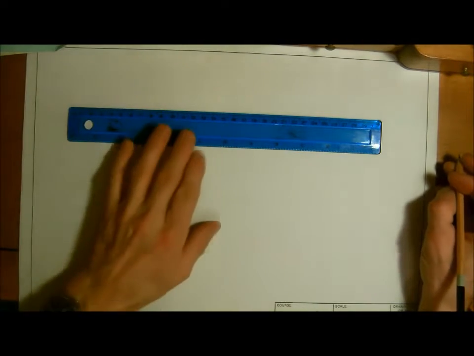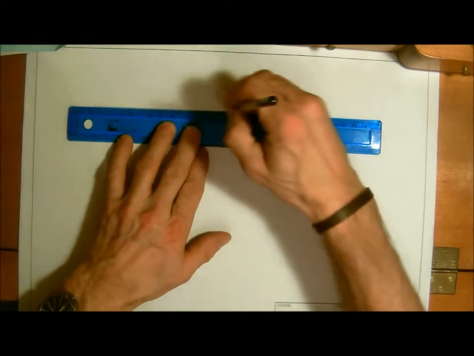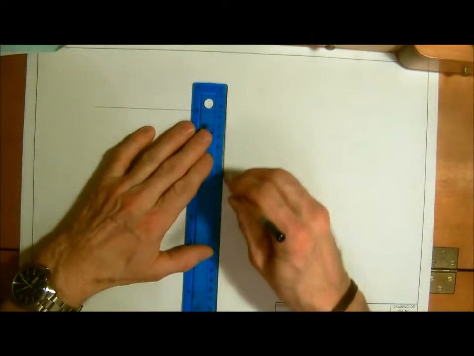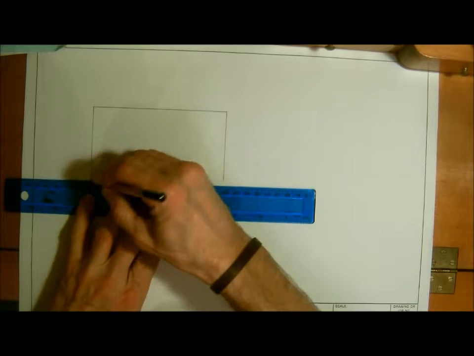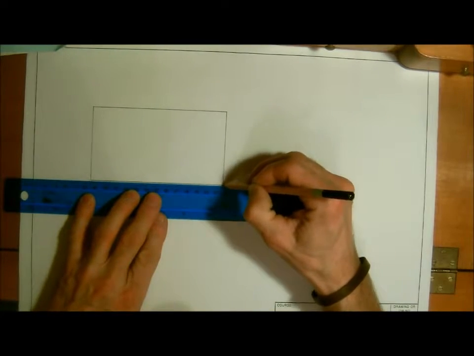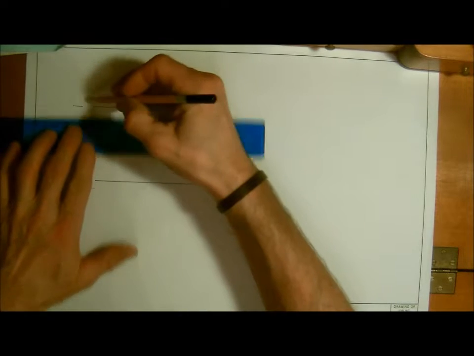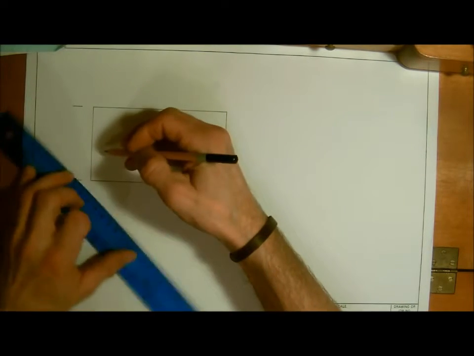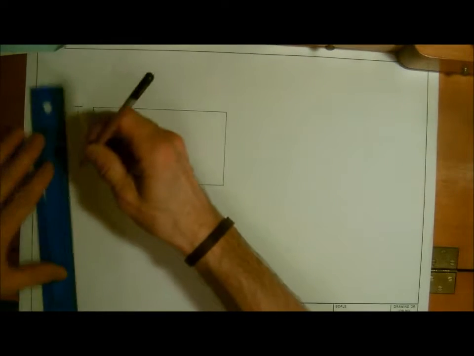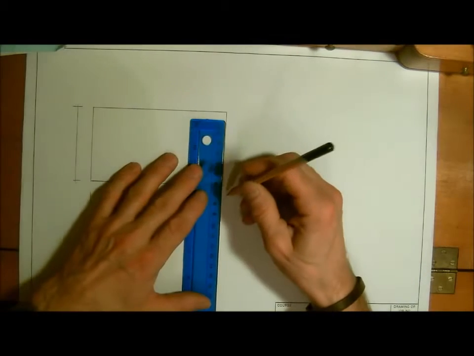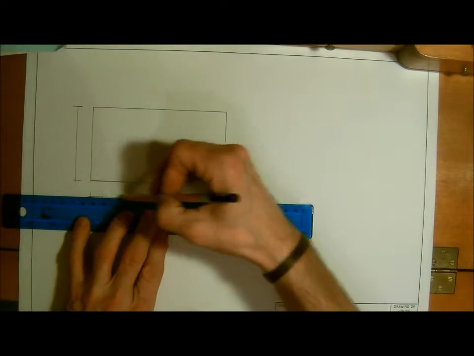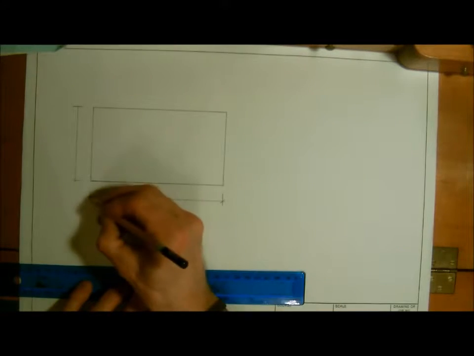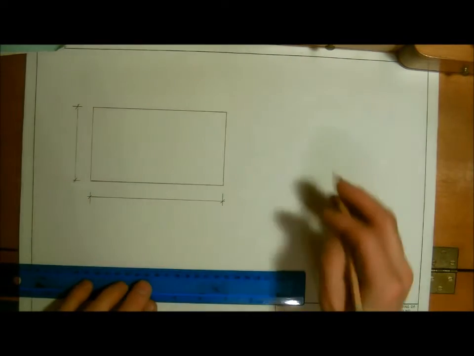Okay, so if we start by drawing ourselves a little wall, very basically, we're going to give ourselves two dimensions: the height of the wall, just here, and the length of the wall. We're going to keep the numbers nice and simple, just to make this easy to follow to start off with.